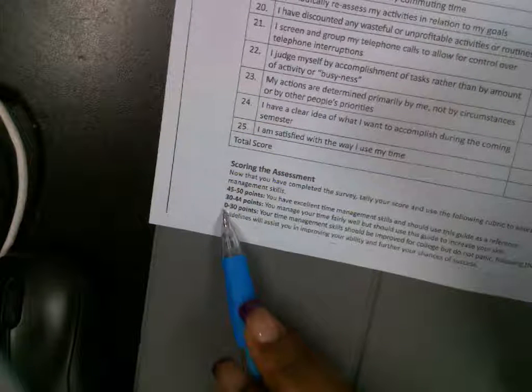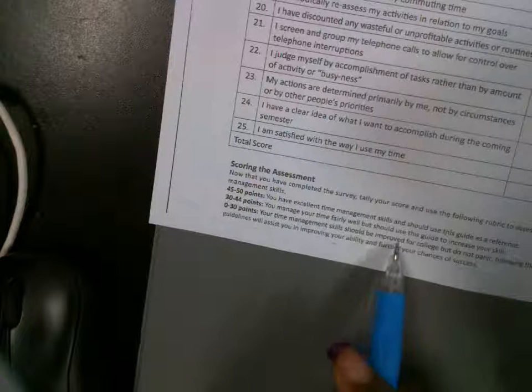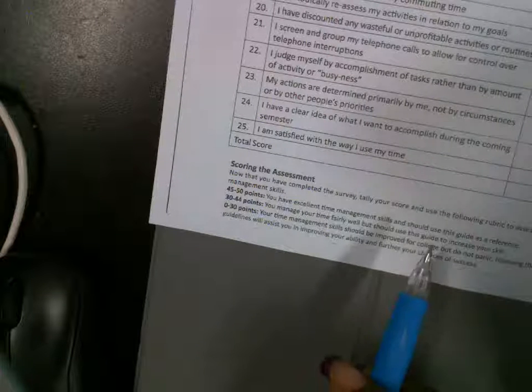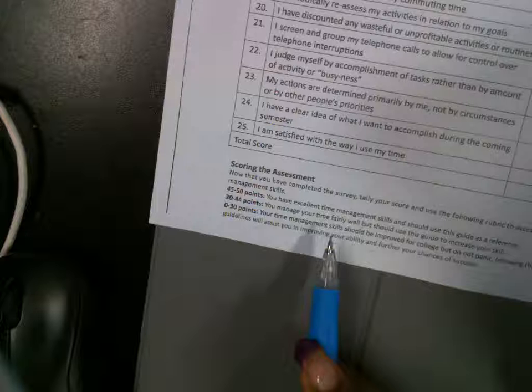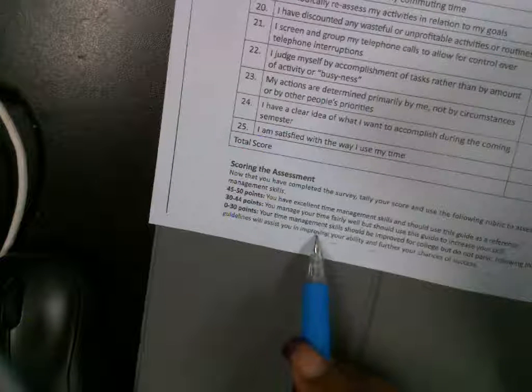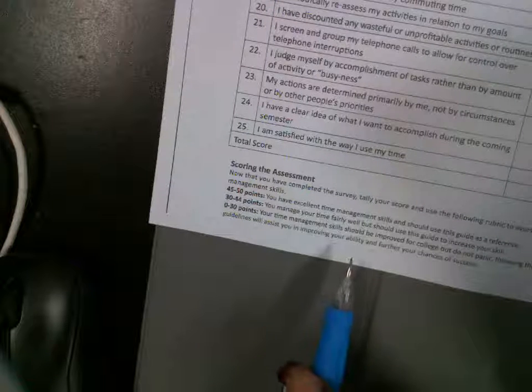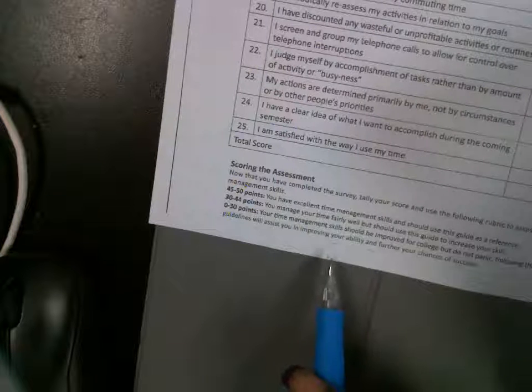And if you have between 0 and 30 points, your time management needs to be improved. It needs some improvements, but don't panic. That's okay. You still have the ability to get some things done. It's just that that's an area of weakness. We gotta work on it, okay?